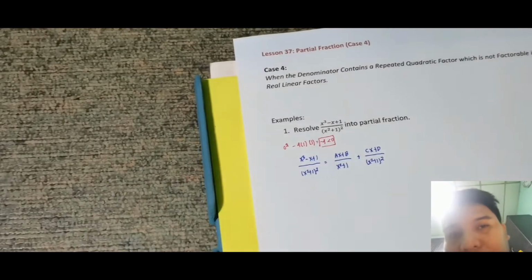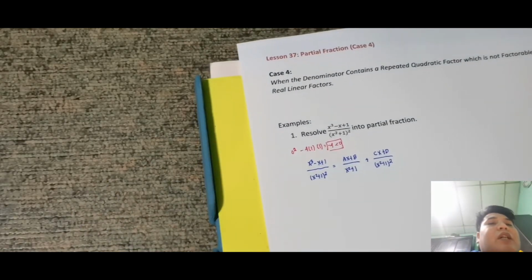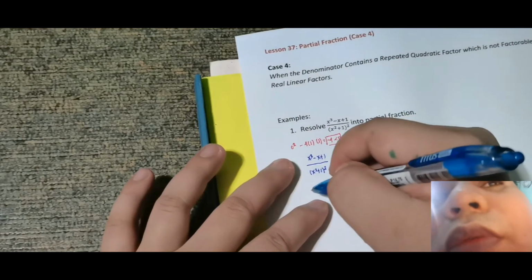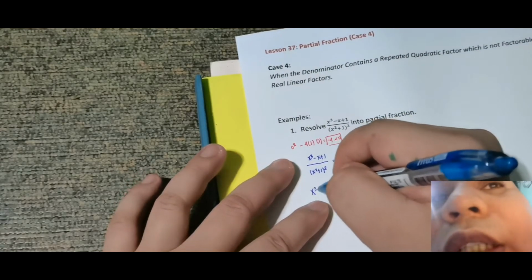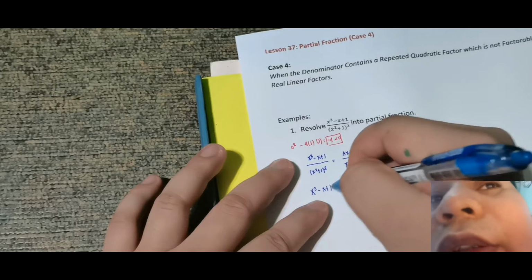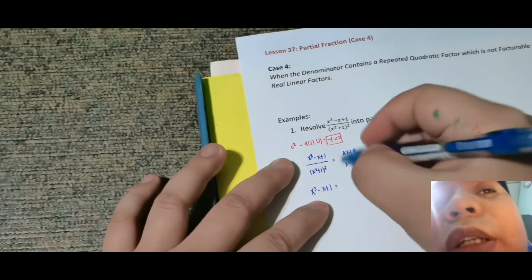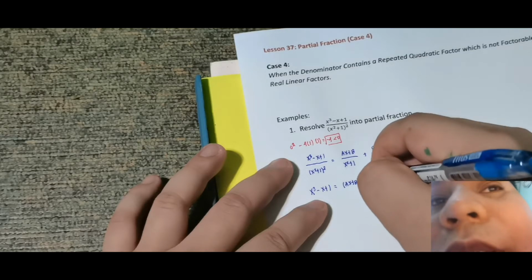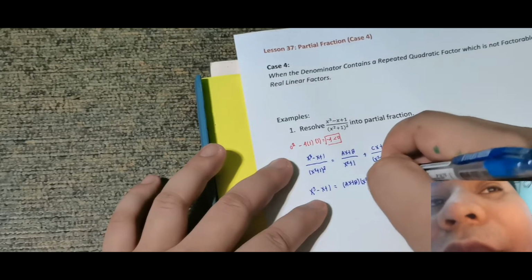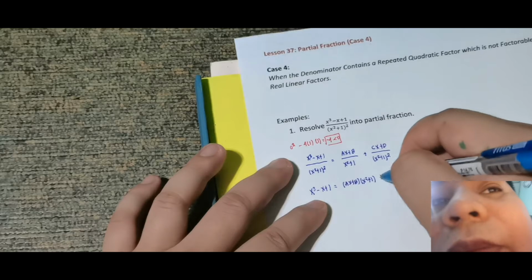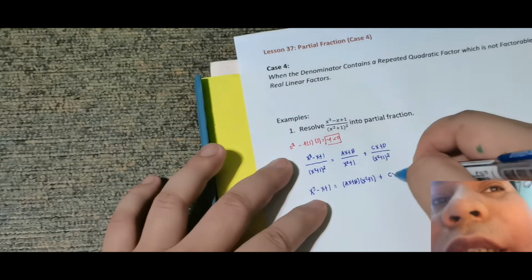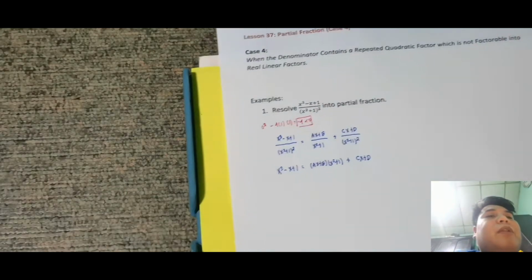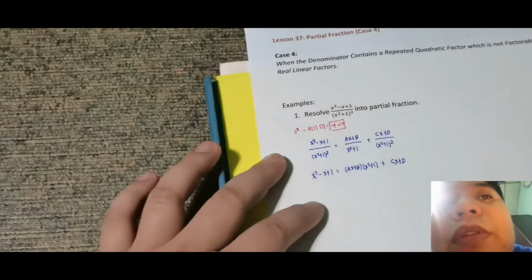Okay, next is assuming na minultiply natin ulit siya sa kanyang LCD na x squared plus 1 raised to 2. So, this will reduce into x cubed minus x plus 1 is equal to, syempre, this is ax plus b times meron pang isang x squared plus 1. Then plus, mawawala na lang yan. This is just cx plus d. So again, sabi ko nga, coefficient method na lang applicable dito. So simplify natin further to.